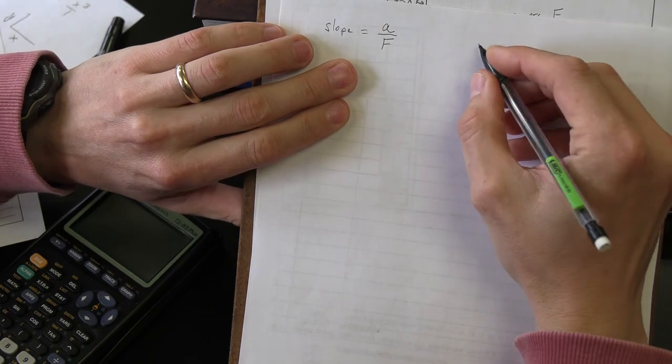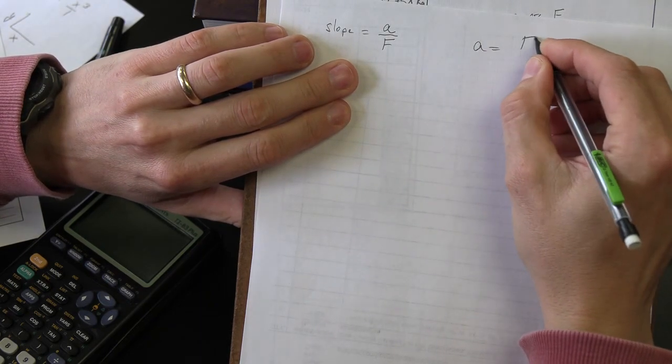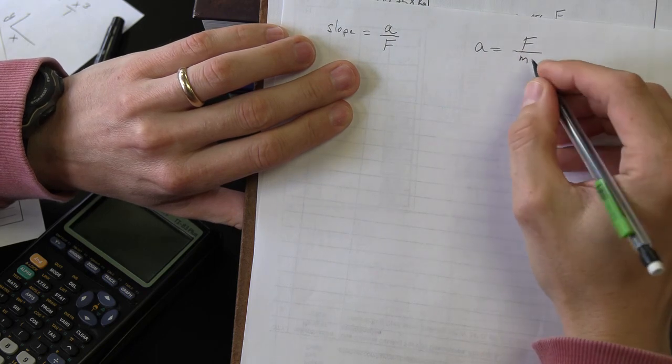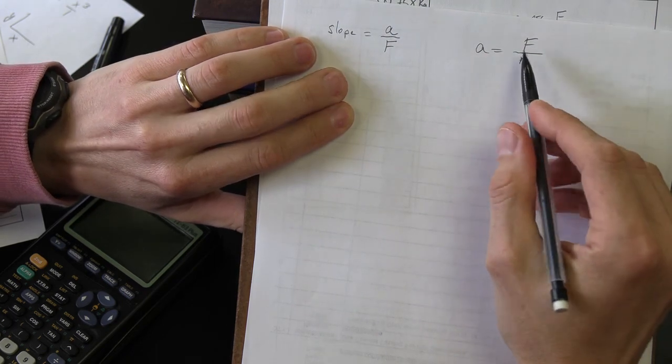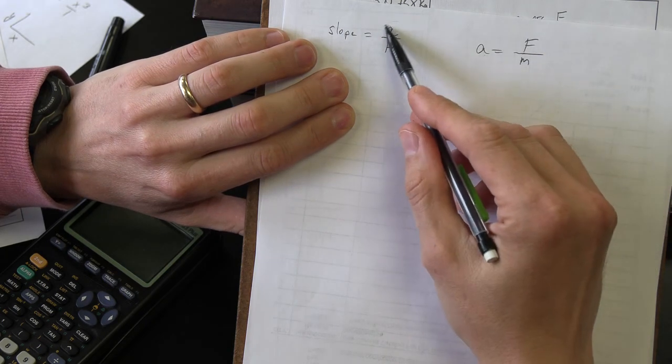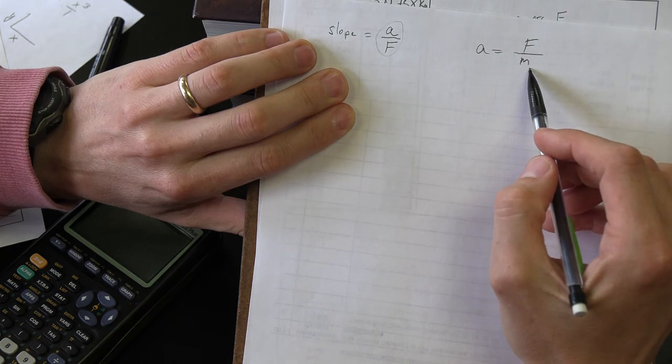What does that equal? Well, here's the equation according to Newton, and I'm just dropping the F net to make it a little simpler to write. What I want to do is have A over F on this side to see how the slope relates to mass.